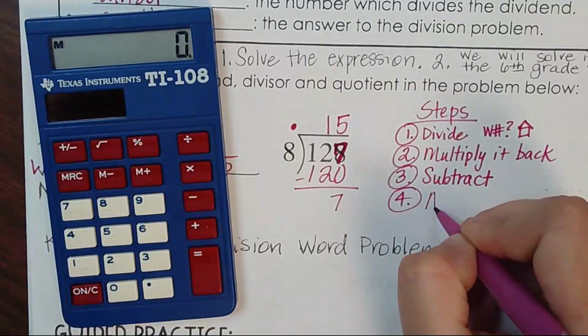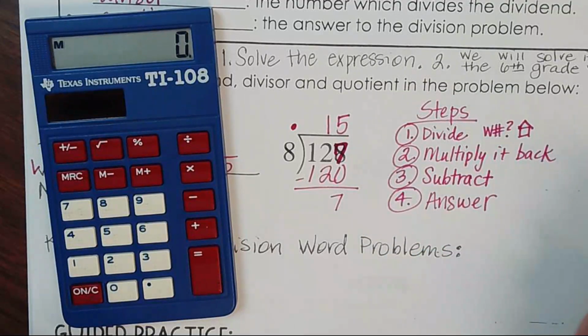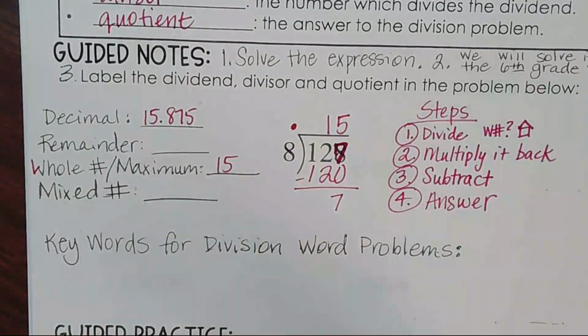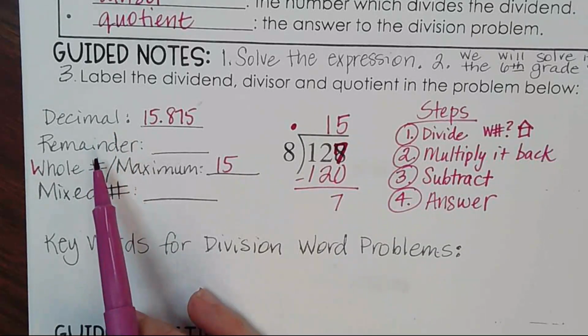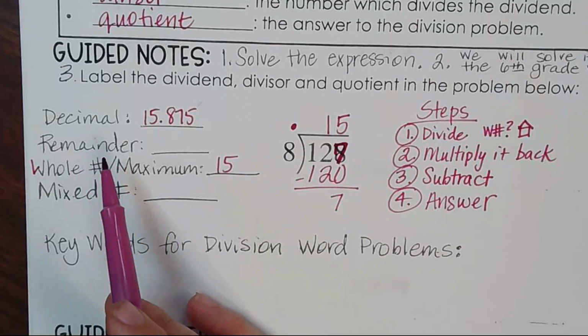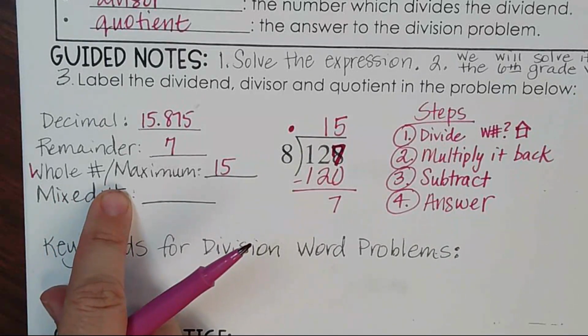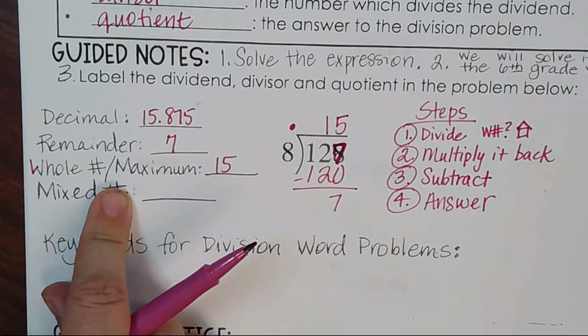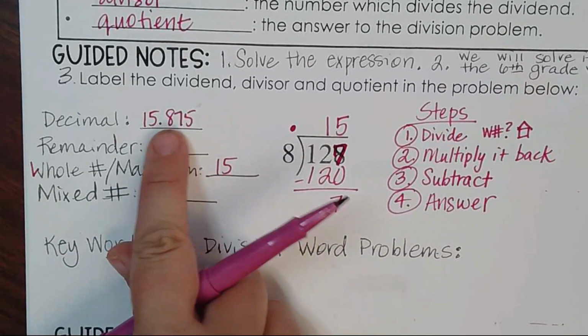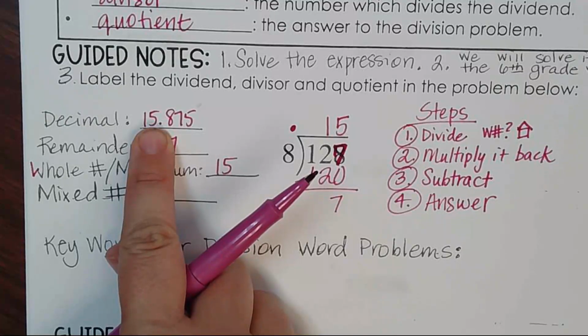So the final step is, how does the question want you to answer it? Well, they don't really have a certain type of question for you right now. I listed all the possible ways they could ask you. They could ask it as a decimal. They could ask it as a remainder, and now we know our remainder is 7. They could ask you what's the maximum number. That's what they will most likely say on the state test or on your benchmark, is what's the maximum number. Even if you are getting a decimal, you will be asked, what's the maximum number? Are you going to say 15.875? No. Maximum means what's the biggest whole number? Yes.